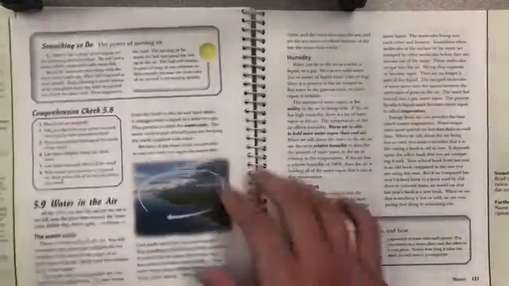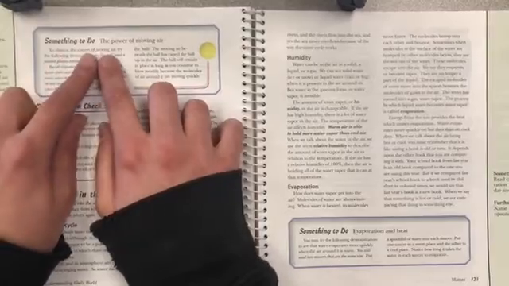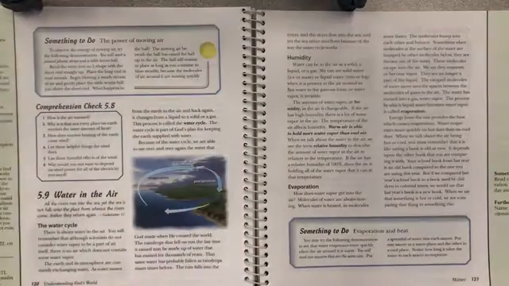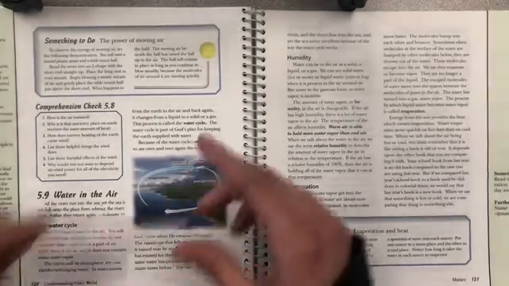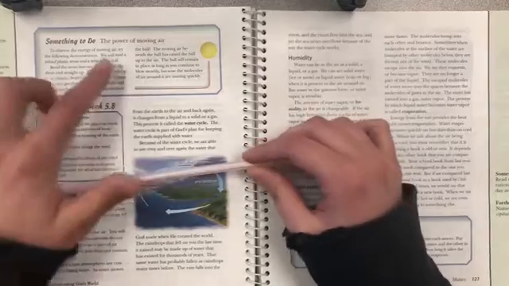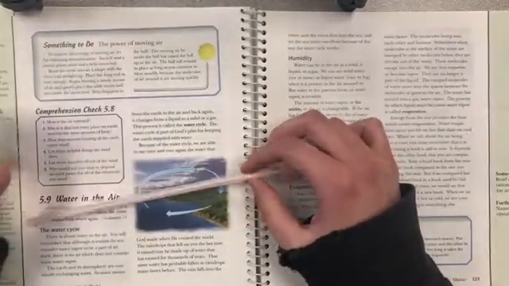As we turn the page, there's just something to do. The power of moving air. To observe the energy of moving air, try the following demonstration. You will need a jointed plastic straw like this. So we need a straw that's got the bendy part here. And it says a table tennis ball, and that's the idea of a ping pong ball.